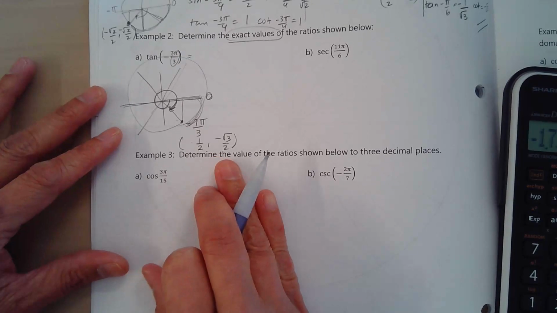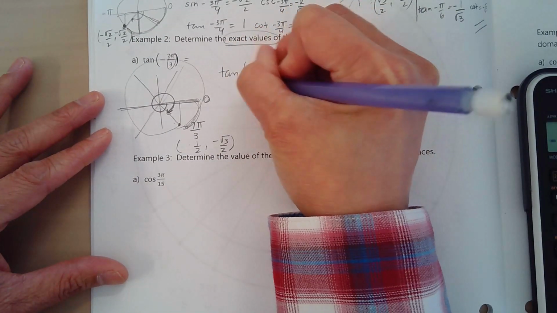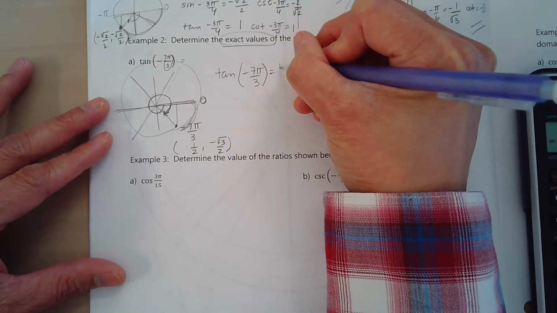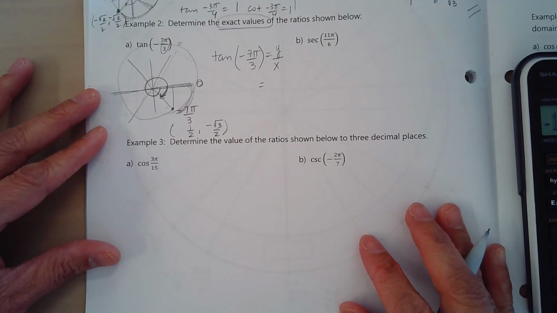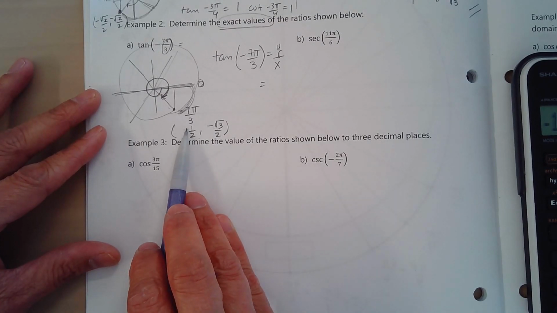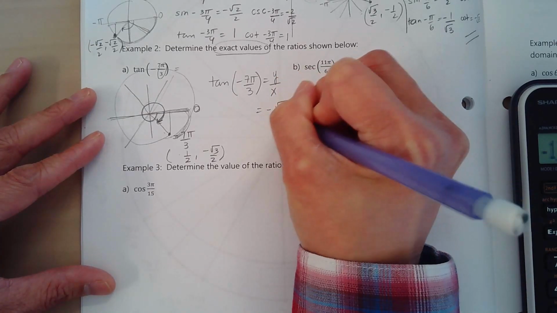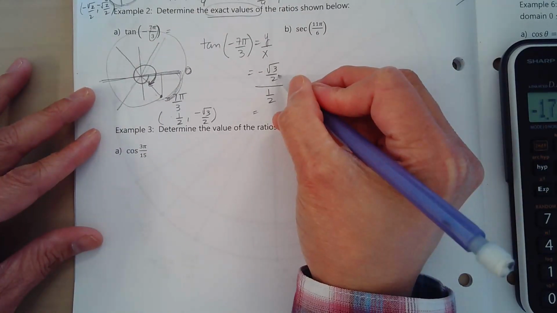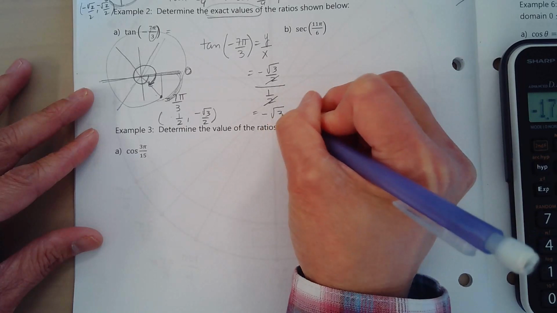So how can we make it exact? Well, tan of negative 7 pi over 3, that's the same thing as y over x, right? Y over x, or sine theta divided by cos theta. Let's try that. So negative root 3 over 2 divided by 1/2. The 2 would cancel. You're left with negative root of 3.